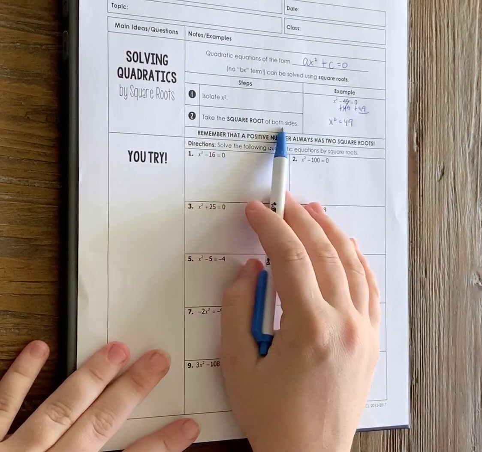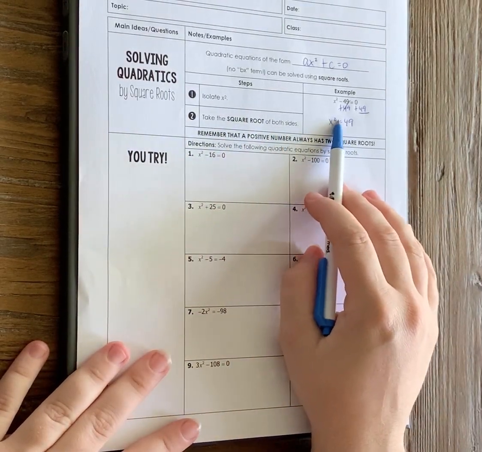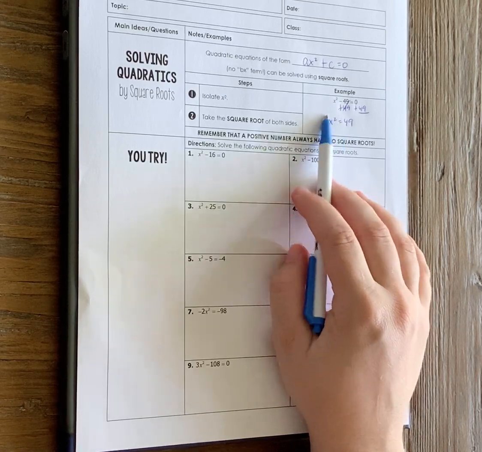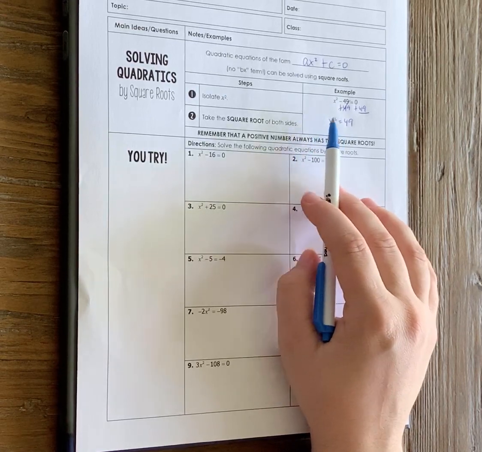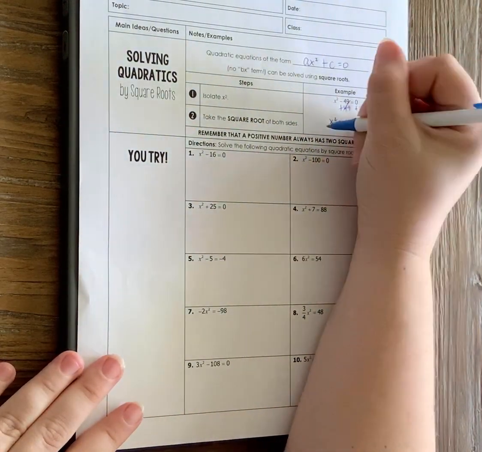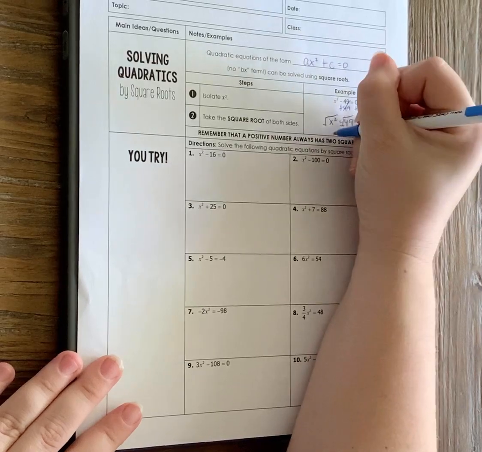Then we're going to take the square root of both sides to cancel out the 2. Actually, before that though, if there is something in front of the x squared, you'd have to divide by that first, and then you would take the square root. Okay, we don't have anything, so we're just going to take the square root of both sides.